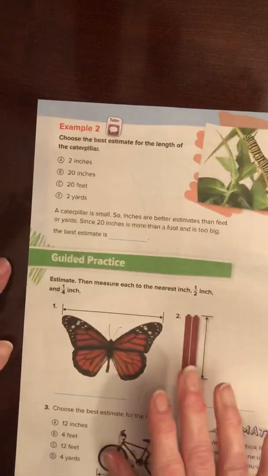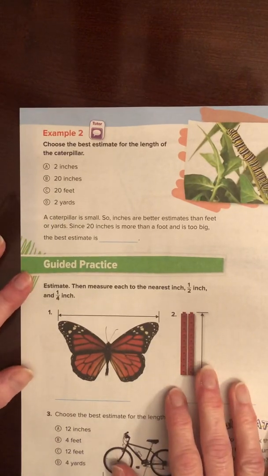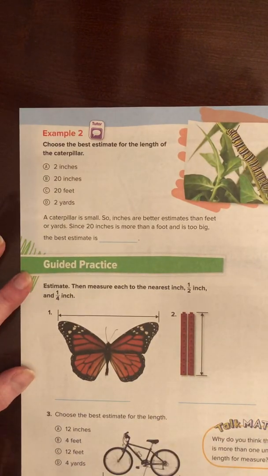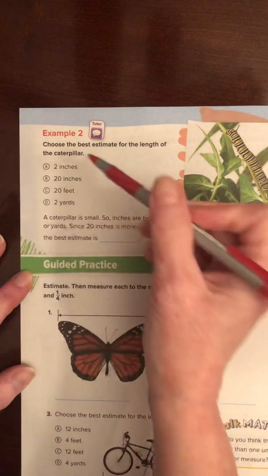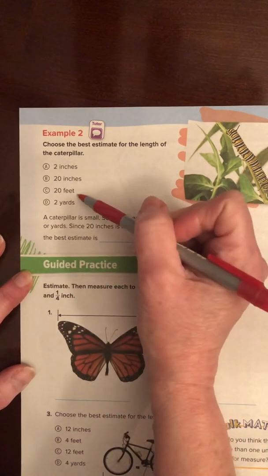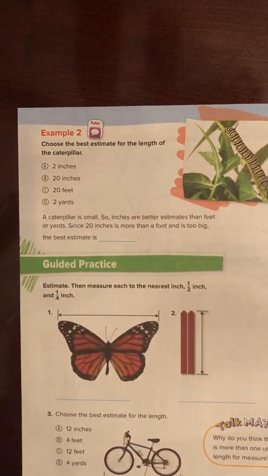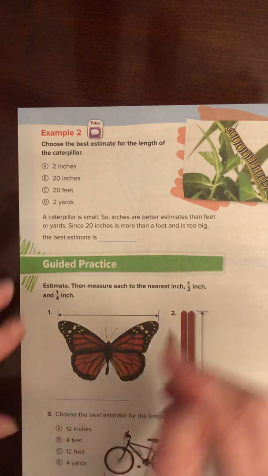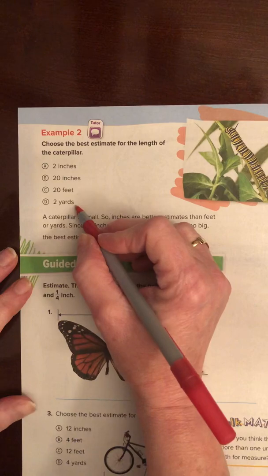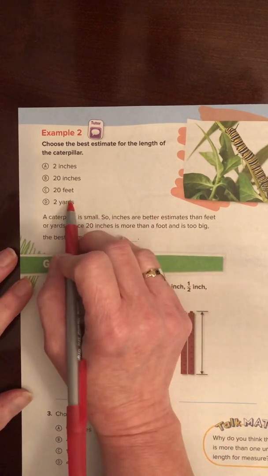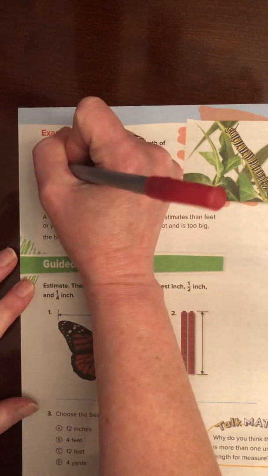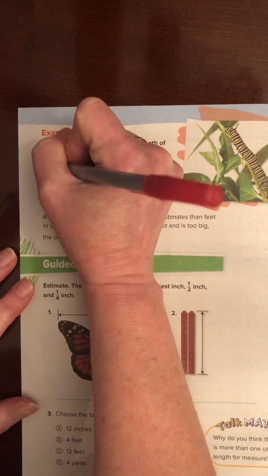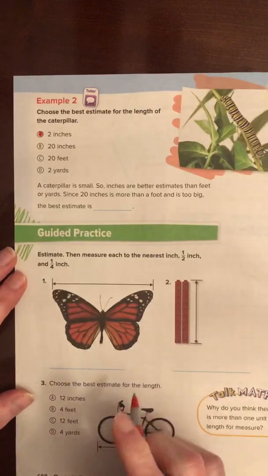Okay, so it says to choose the best estimate for the length of the caterpillar. Okay, so if you look here, what makes the most sense? 2 inches, 20 inches, 20 feet, or 2 yards. Okay, so remember, there are 12 inches in a foot, and there are 3 feet in a yard. So we know that what makes the most sense here is the 2 inches. Okay, so that's the answer for example 2.